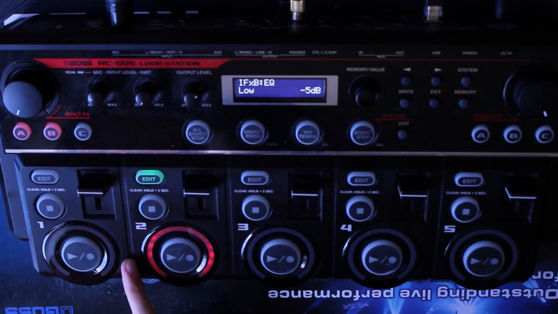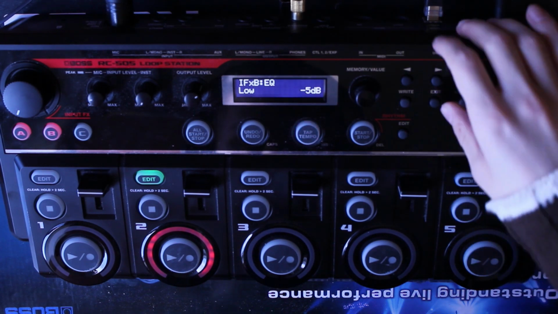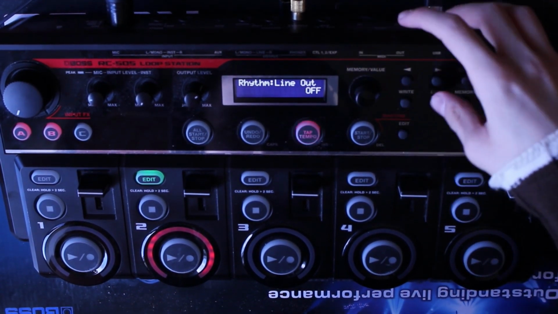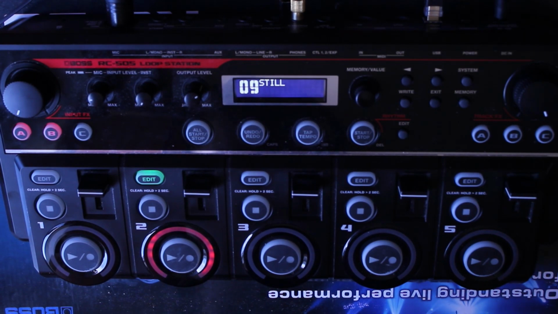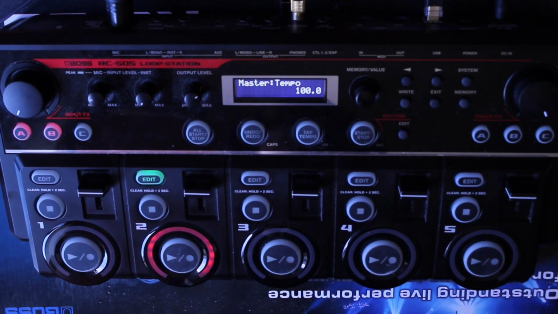So we are going to start this track with these hi-hats. They are going in this pattern. And the tempo of this track, the real tempo, is 100. So let's do these hi-hats for the first track.